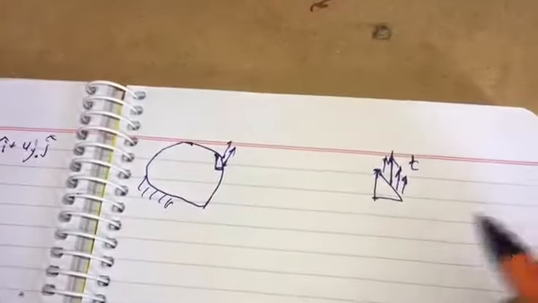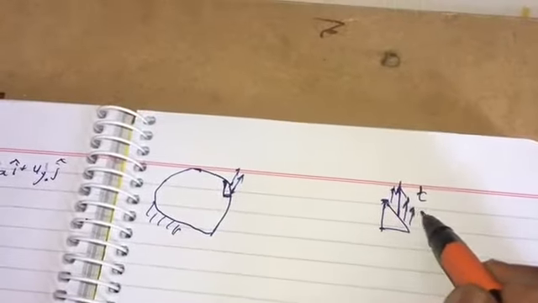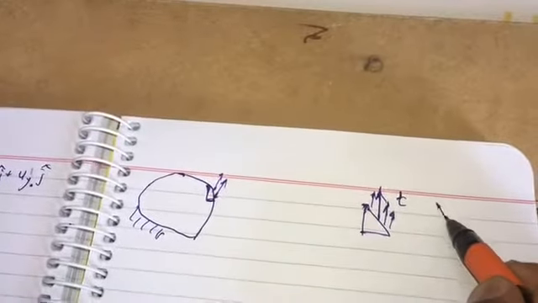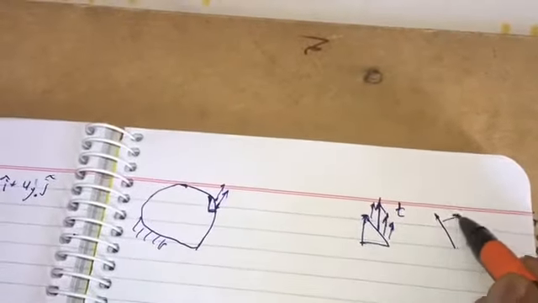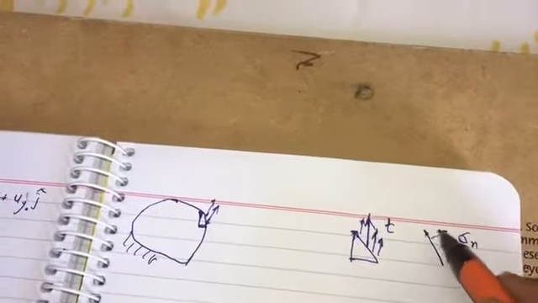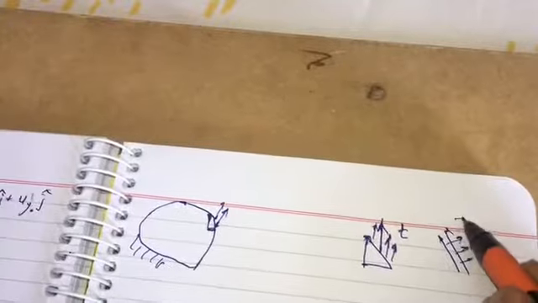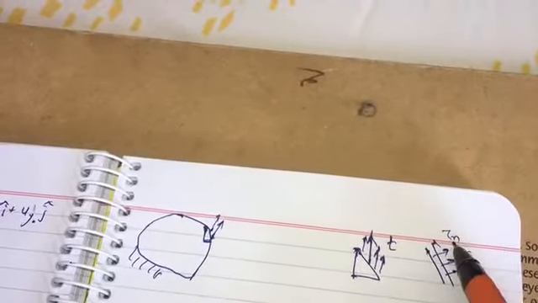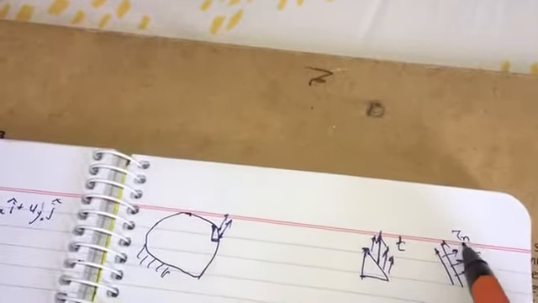So now what is this resultant? That really means that this will have two kinds of stresses. One is sigma n, and let us say we call the other tau n, and this T is the resultant of both sigma n and tau n.